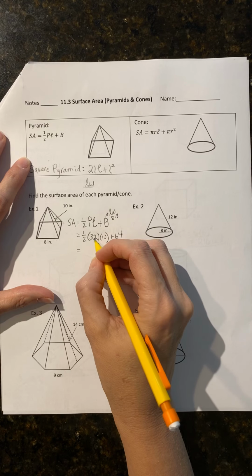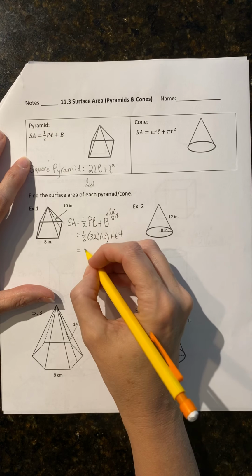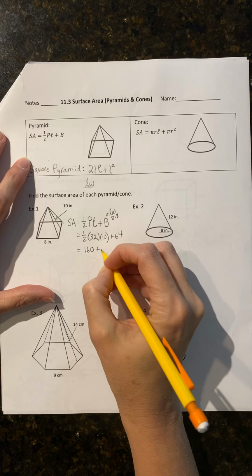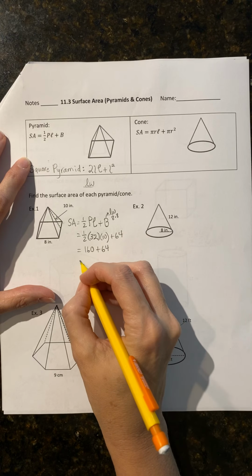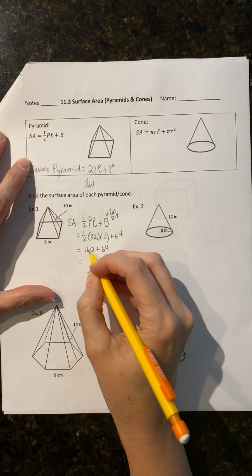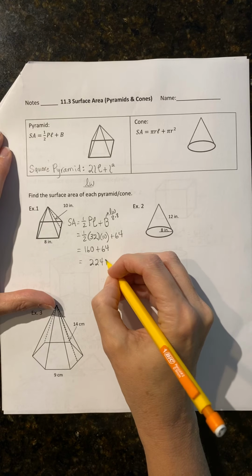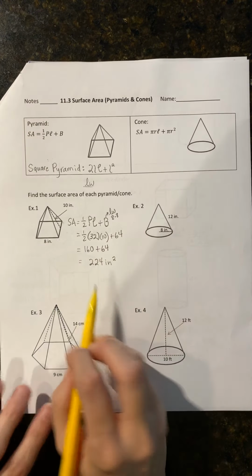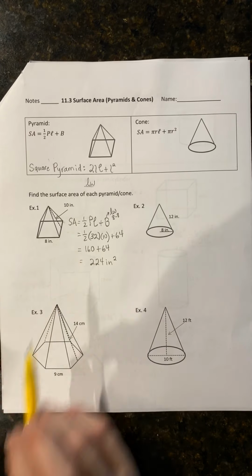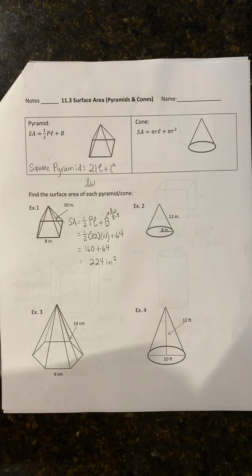All right, so 1/2 of 32 is 16, and 16 times 10 is 160, plus 64, and that is 224 inches squared. So the lateral area is 160. The total surface area is 224.